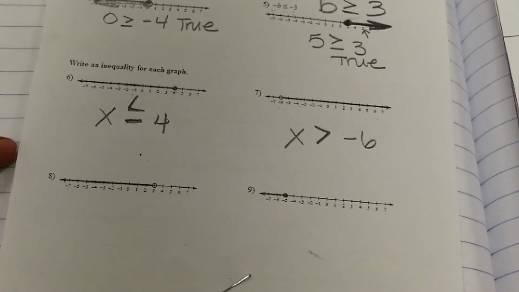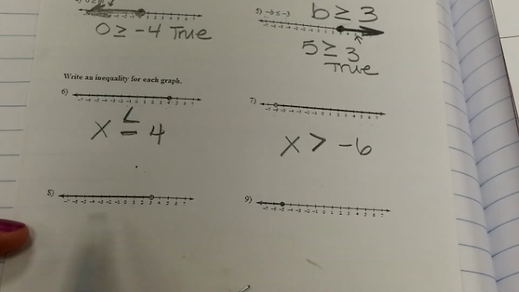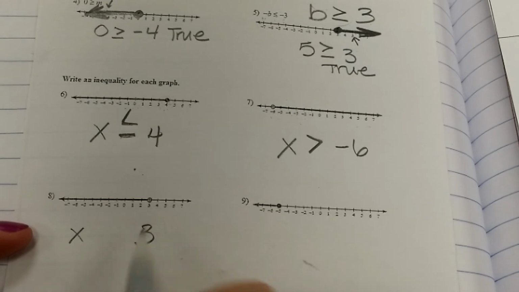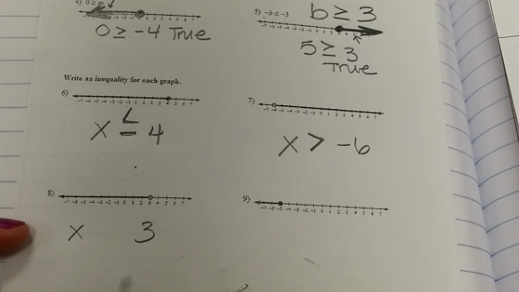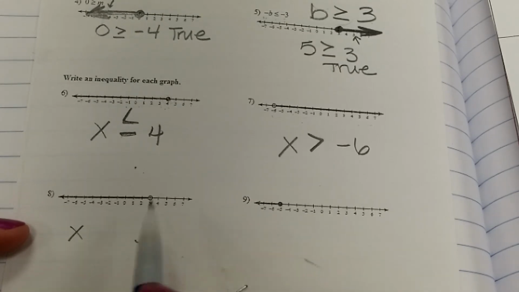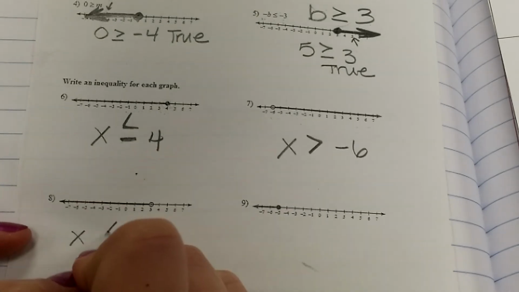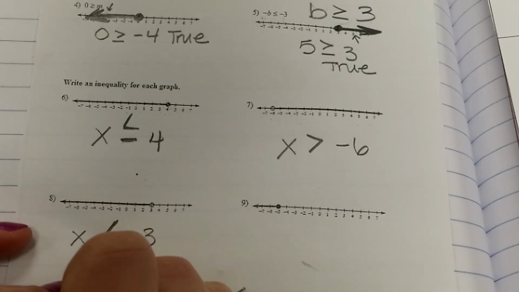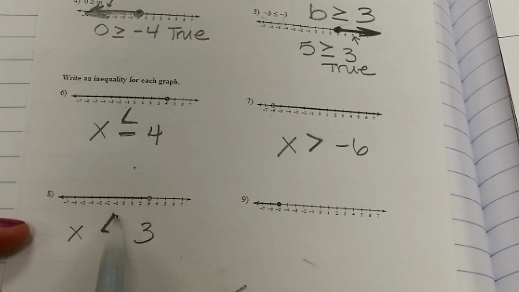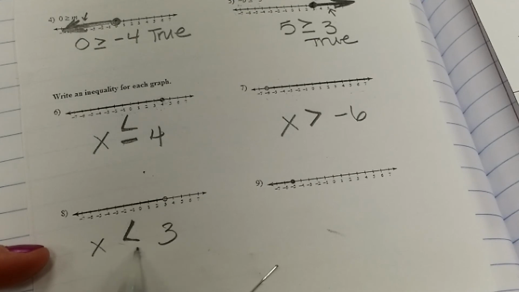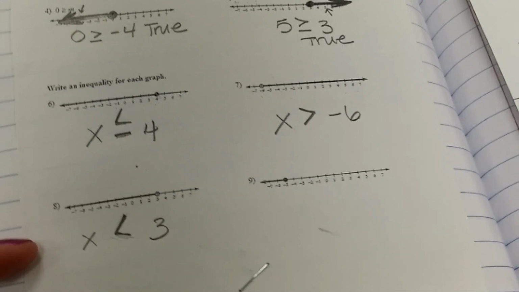Example number 8. Again, pick my variable, x, look at my constant, 3, open circle, so I don't need to put an or equal to. And then I'm shading all the numbers to the left. So these are all the numbers that are less than 3. So I need a less than symbol. Notice that the less than symbol looks kind of like an L that's been tilted on its side. If I rotate my notebook a little bit, you can now see it looks like an L. So a less than symbol looks sort of like an L.